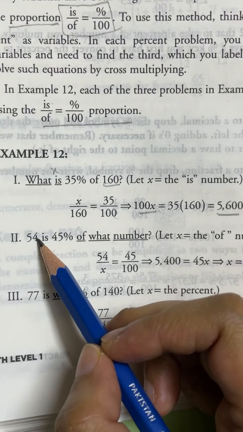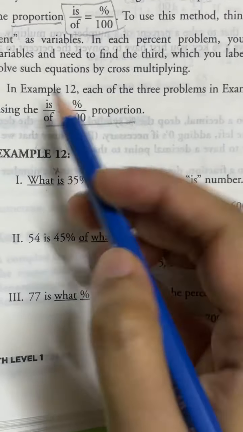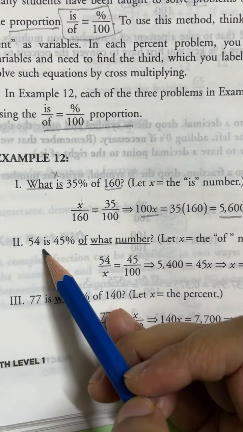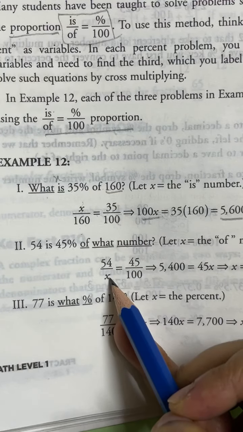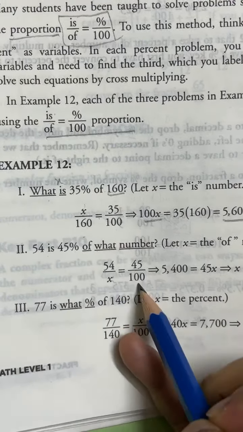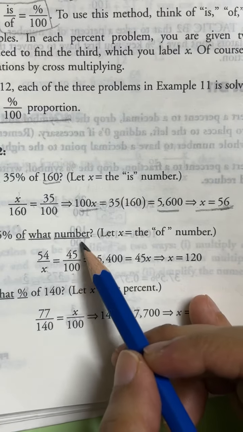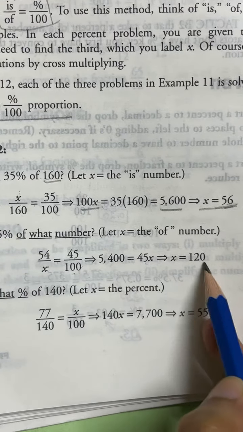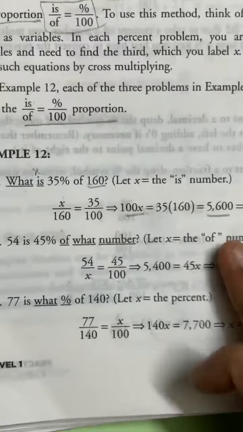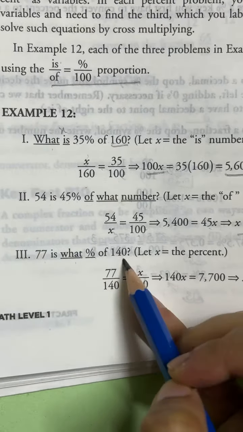So 54 divided by of is what number? That's x is equal to 45%. 45 per 100. So that's equal to x is equal to 54 hundredths divided by 45. That's equal to 120. Okay, now 77 is what percent of 140?